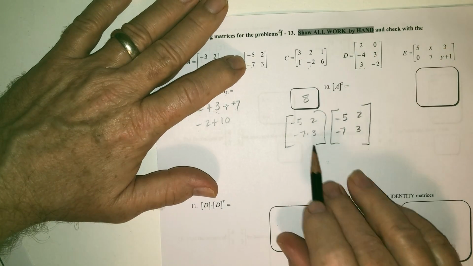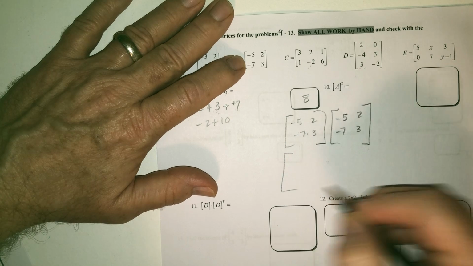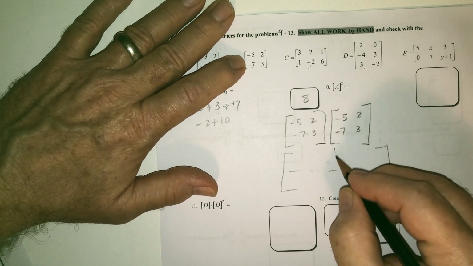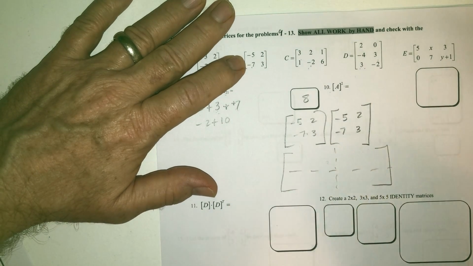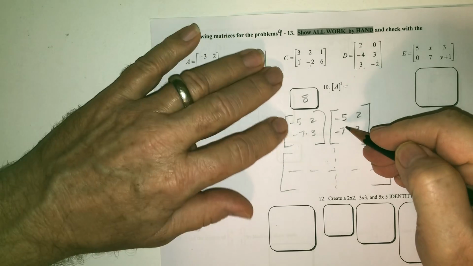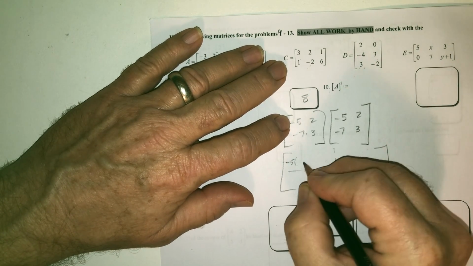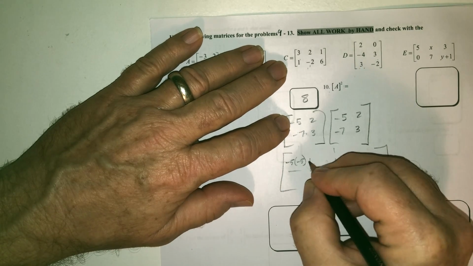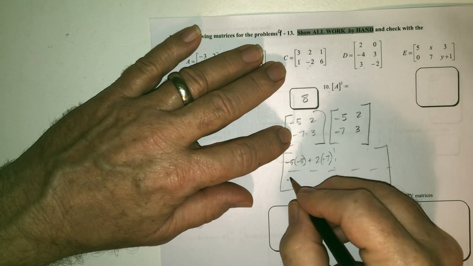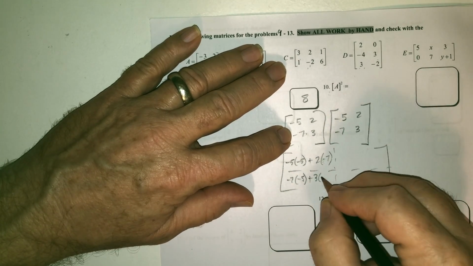So let's do this first. We're going to end up with a 2 by 2, so I'm going to make my location here for a 2 by 2. It's not required, but it kind of helps you organize things. And now I'm going to take this first column of that second matrix and multiply it times the first row. So negative 5 times negative 5 plus 2 times negative 7. And then I would do negative 7 times negative 5 plus 3 times negative 7.